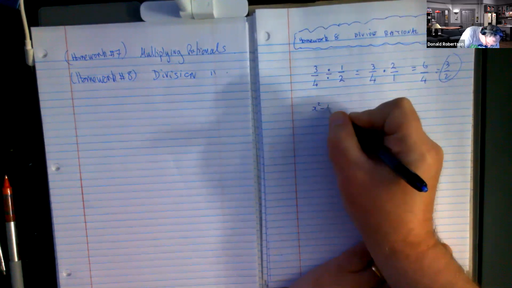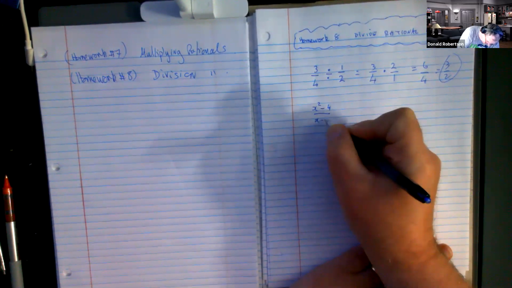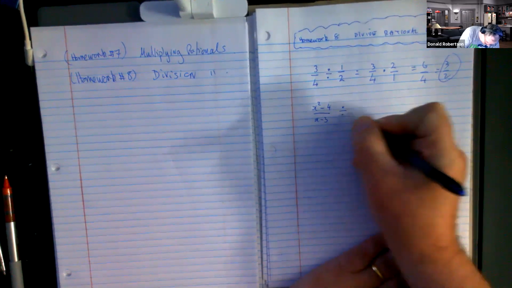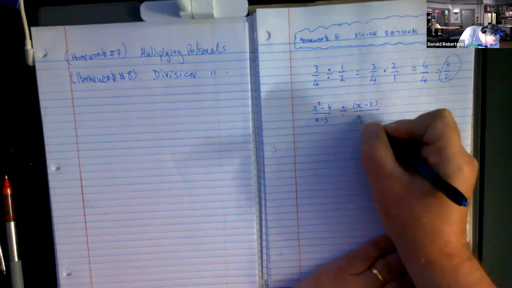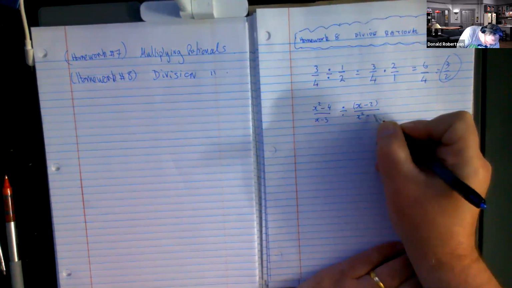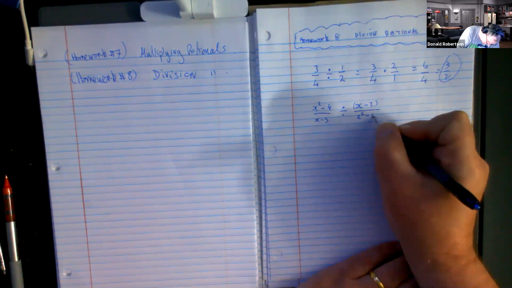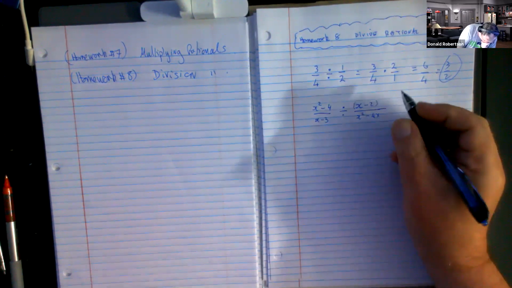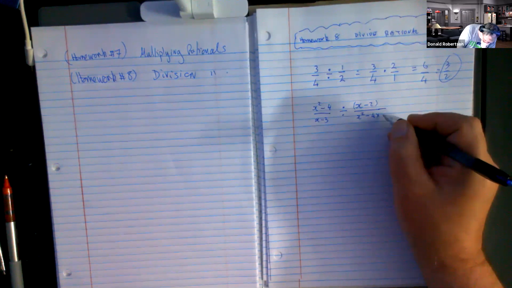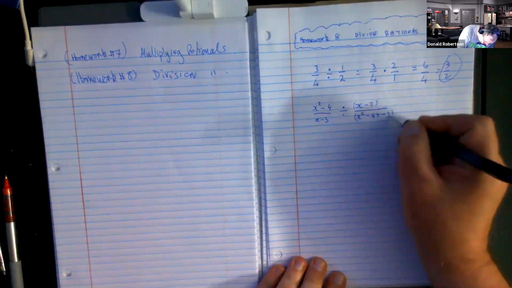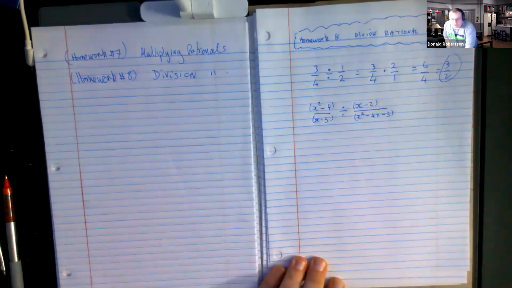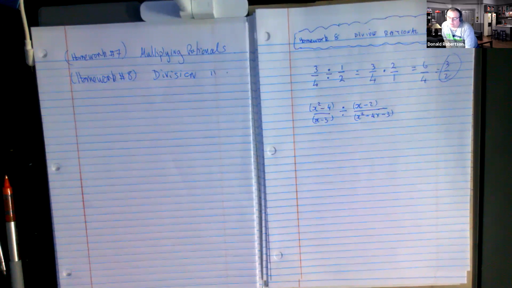x squared take away 4 over x minus 3 is going to be divided by x minus 2 over x squared minus 4x minus 3. Yeah, that'll do. Guess I should put brackets around everybody. I'm going to do it to one, I should do it to all. So that's a pretty decent fractional question, right? It's not a simple one.